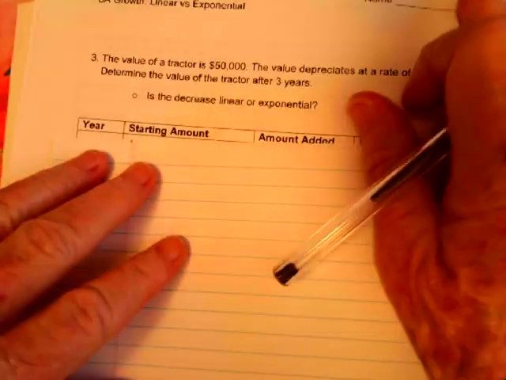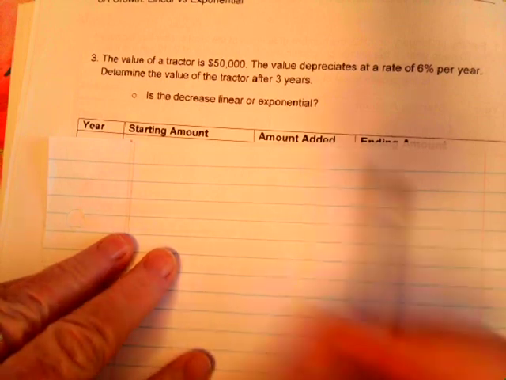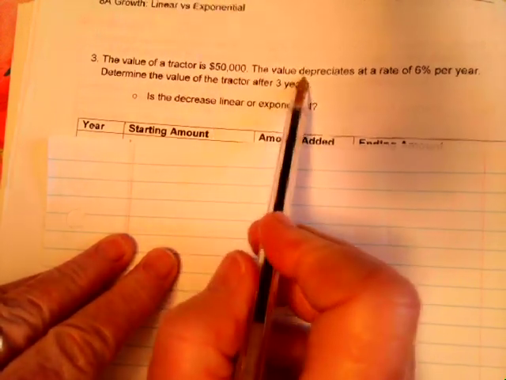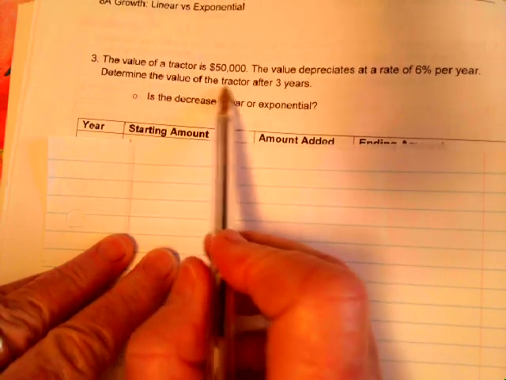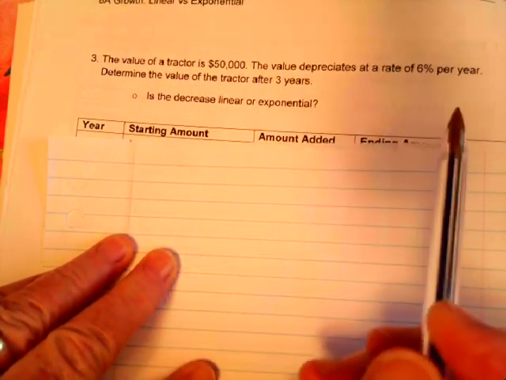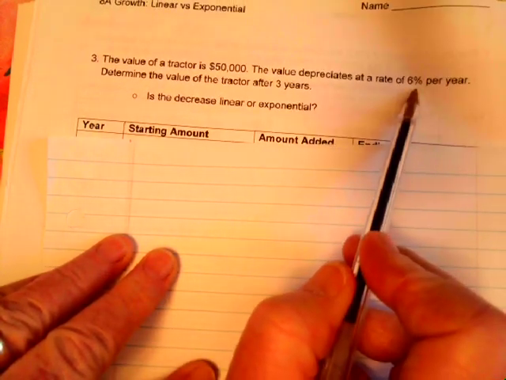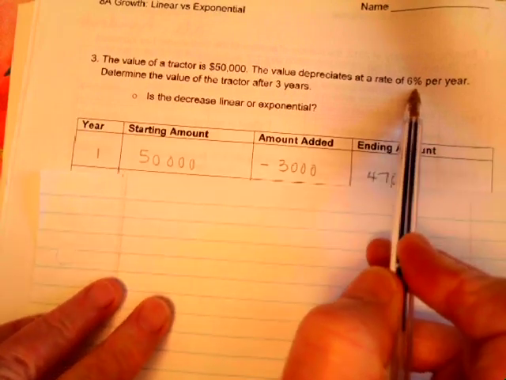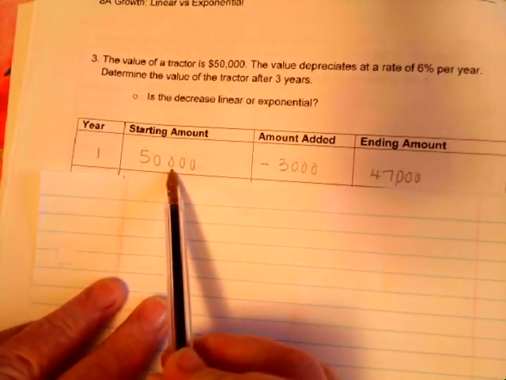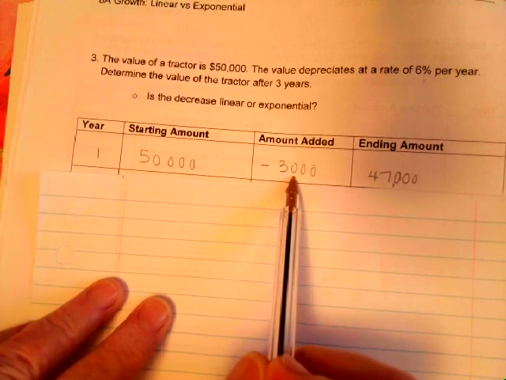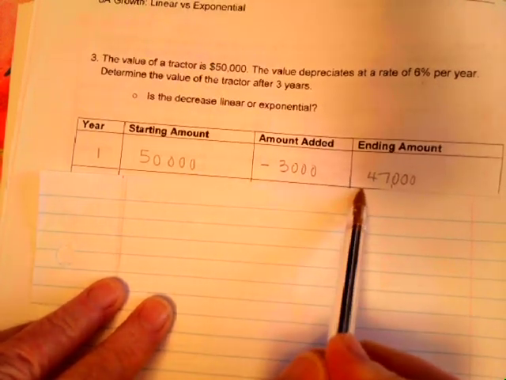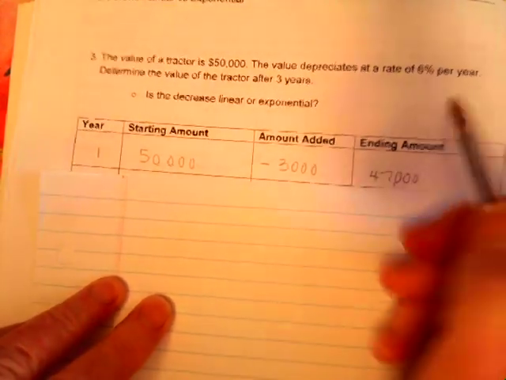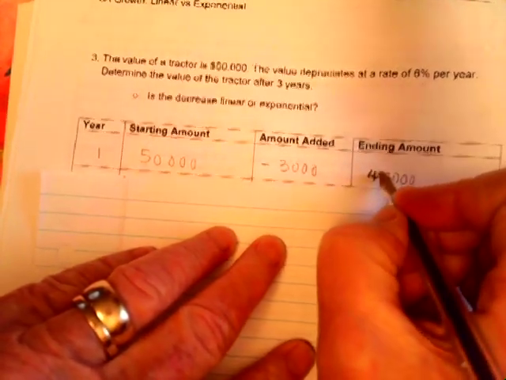This last example is about a tractor. The value of the tractor is $50,000. The value depreciates at a rate of 6% per year. Determine the value of the tractor after 3 years. We know it's exponential because it's a percentage. If you multiply 50,000 times 6%, you get 3,000. It's depreciating, so I'm going to subtract that. This tractor is now worth $47,000.